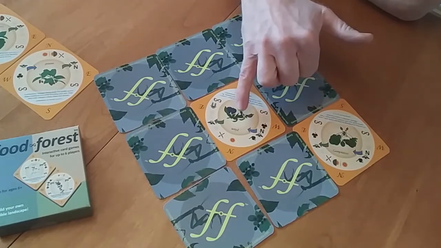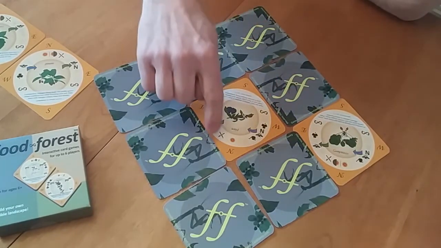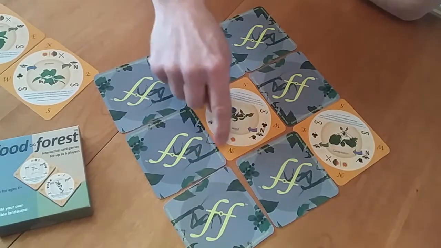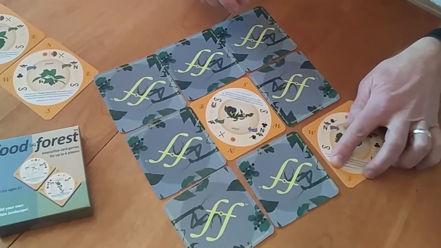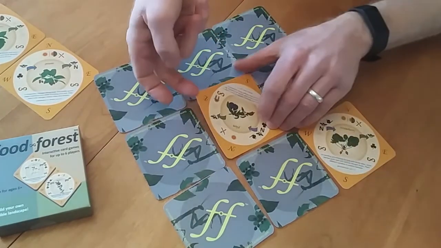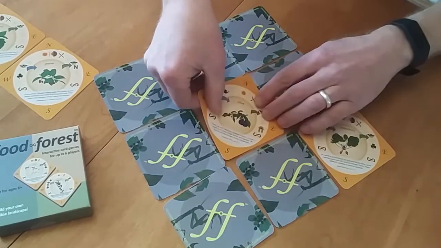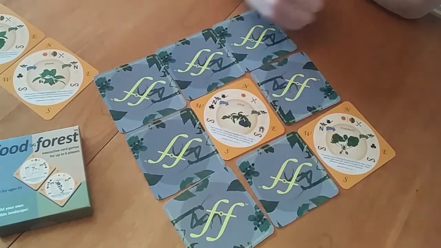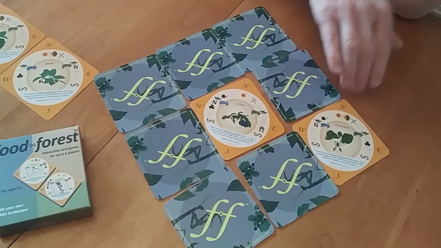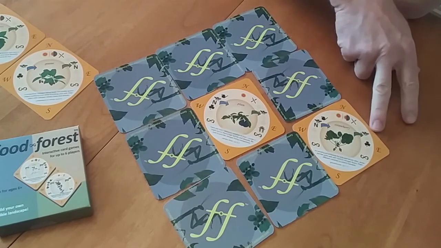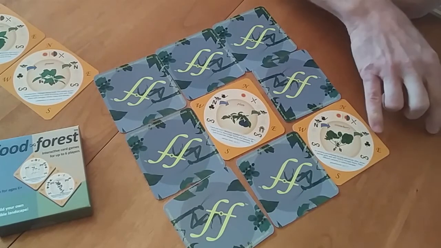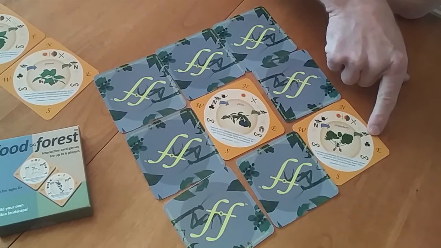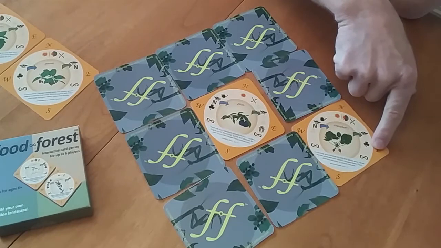See, this plum tree actually has an output of food, pollinators, and trellis, right? And it has an input. I'll turn these so you can see them. The plum tree has an input of water, pollinators, nitrogen, and a ground cover. Now the strawberry plant has an output of pollinators and ground cover. So the strawberry plant satisfies the plum tree's pollinator and ground cover needs.